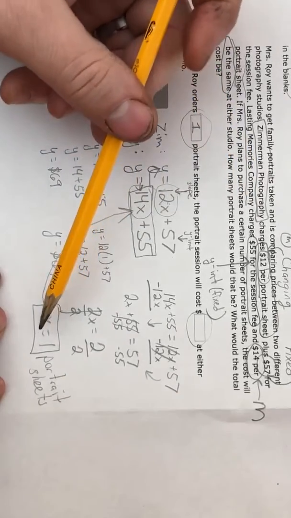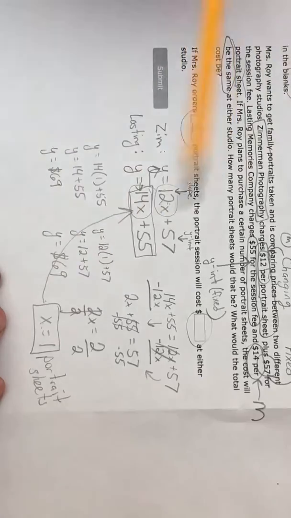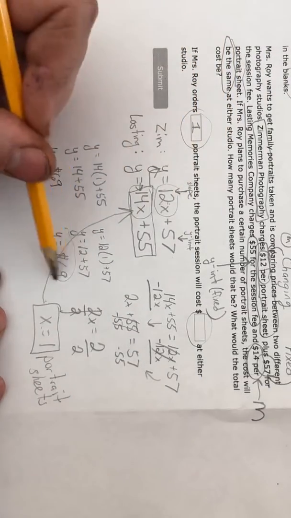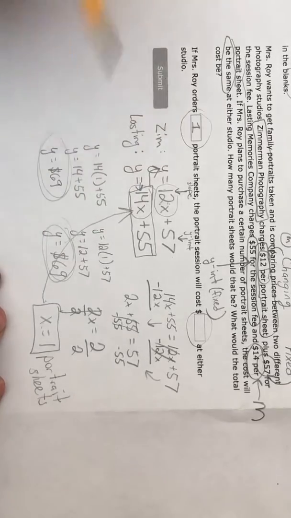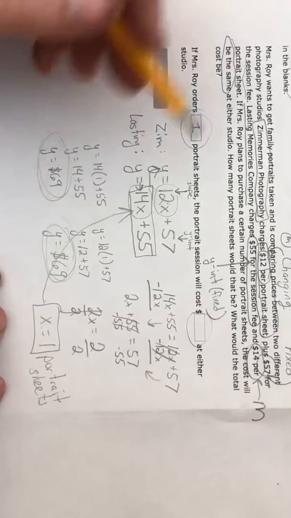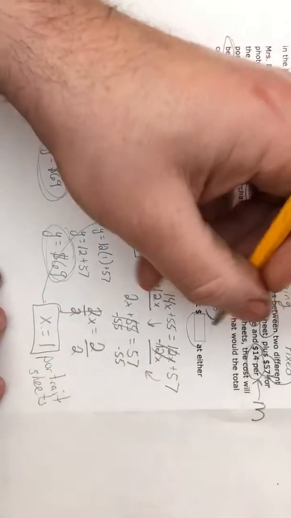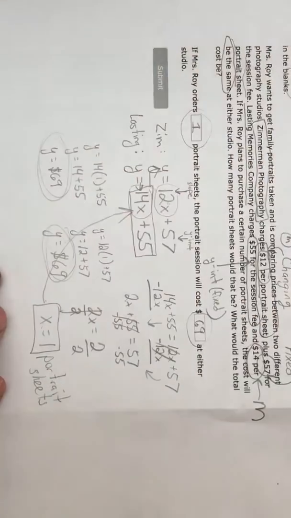If you've done the x value correctly, you should get the exact same answer no matter which equation you plug it into. So your final answer is that if Mrs. Roy orders one portrait sheet, the portrait session will cost $69 at either studio. Hopefully this helps.